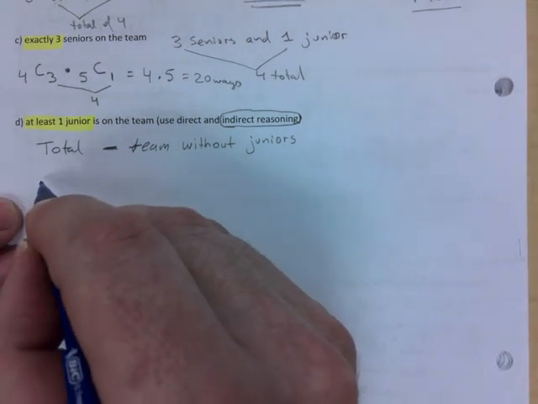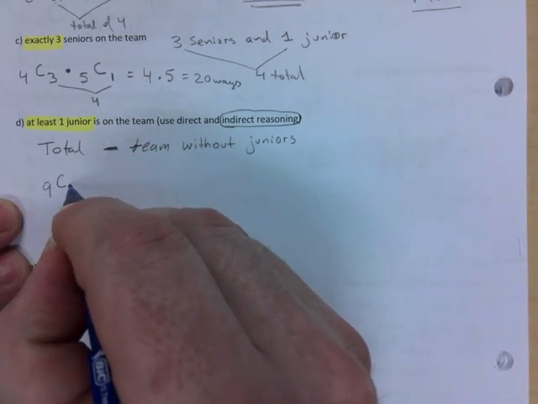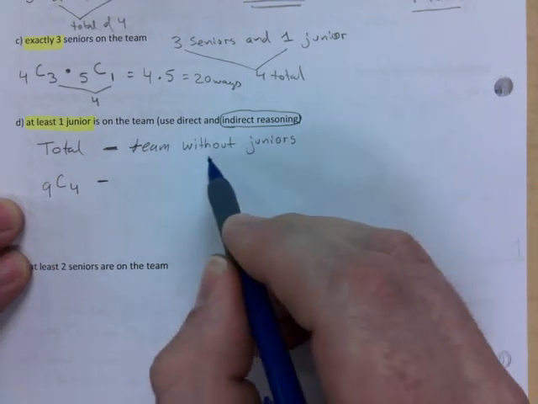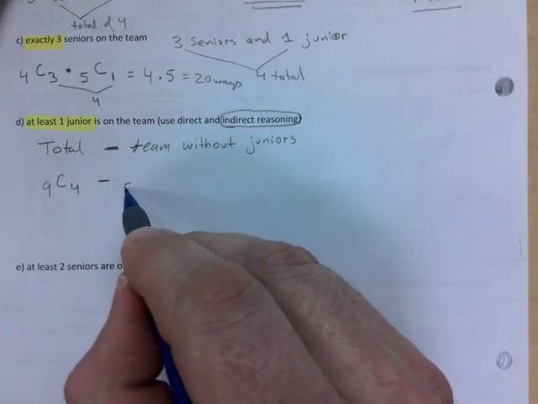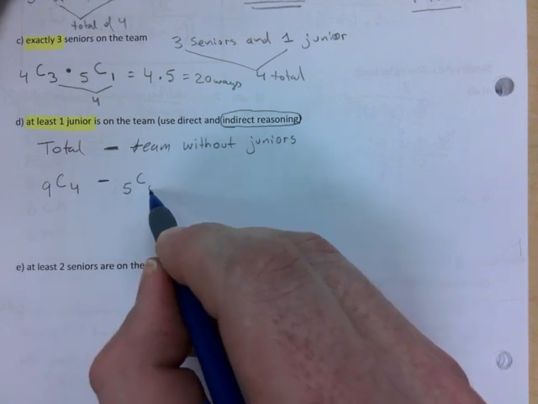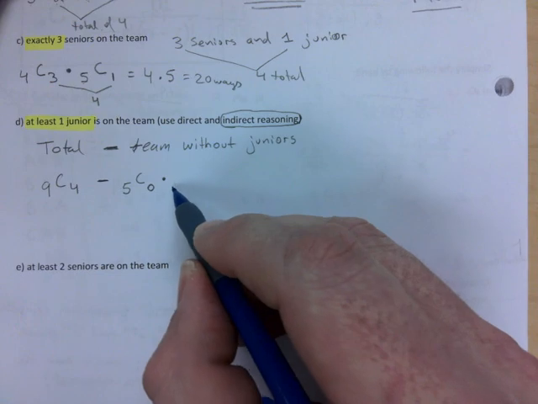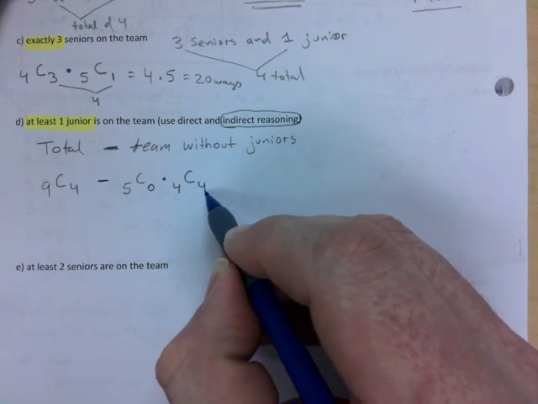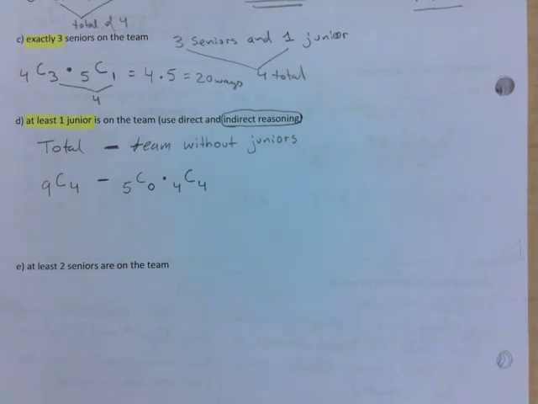And so we already know this. I'm going to restate it: 9C4 minus teams without juniors. I like to always think about it this way: from the 5 juniors, we would choose 0, and from the 4 remaining seniors, we would obviously have to choose all 4 of them to make our team of 4.